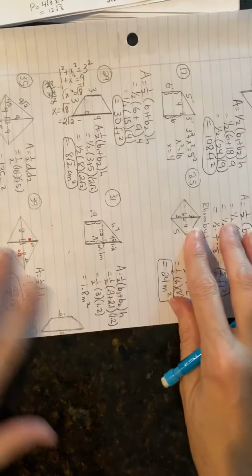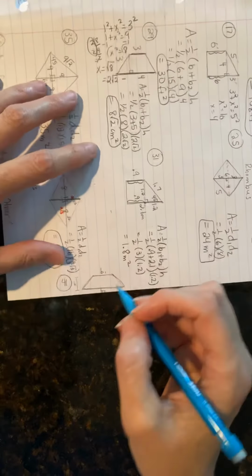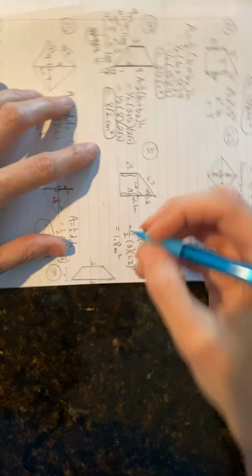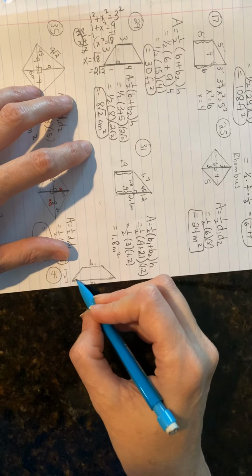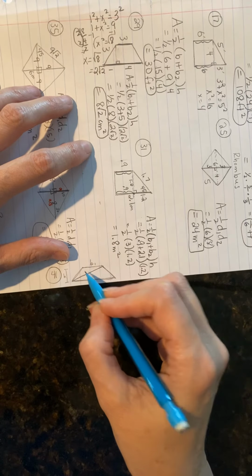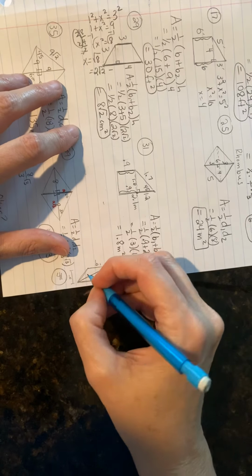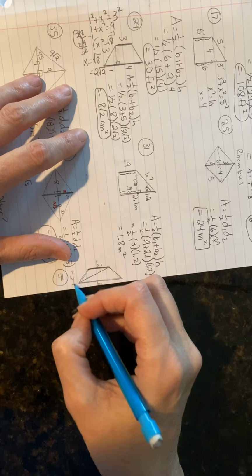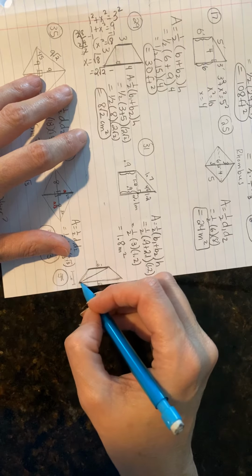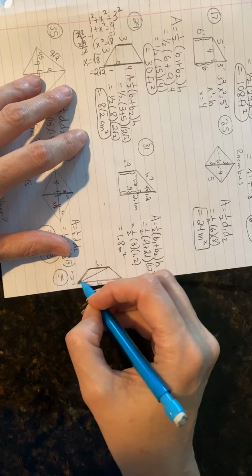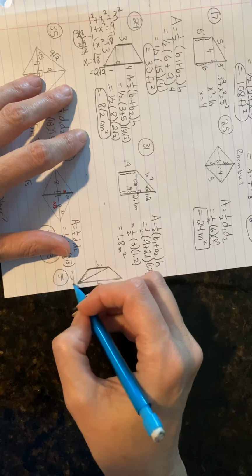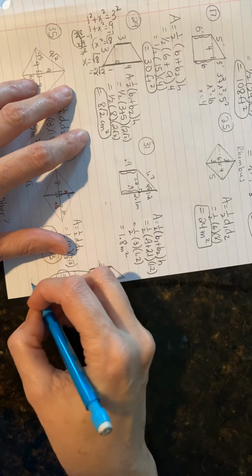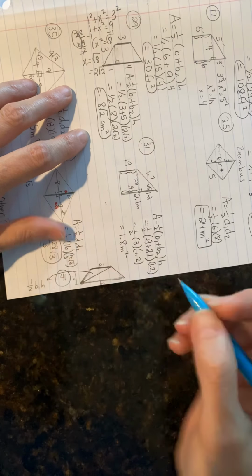Number 41 said draw a trapezoid, name its bases, base 1 and base 2, name the height h, and then it said divide it into triangles and find the areas of those 2 triangles. Well, for this triangle, base 1 would be the base, and the height of the trapezoid is also the height of that triangle, because here's the triangle right here. So the height of the trapezoid is also how tall that triangle is. So that triangle is 1/2 base 1 times h.